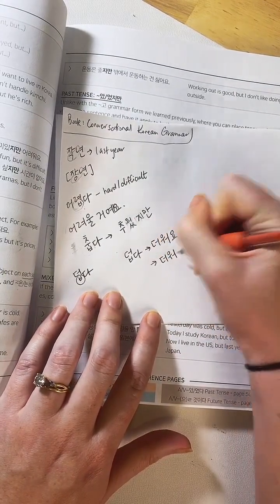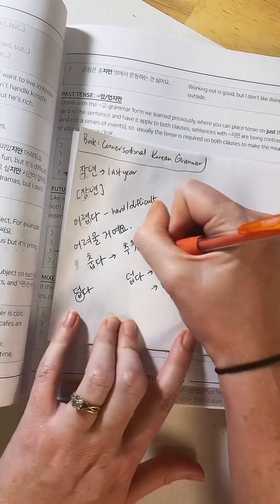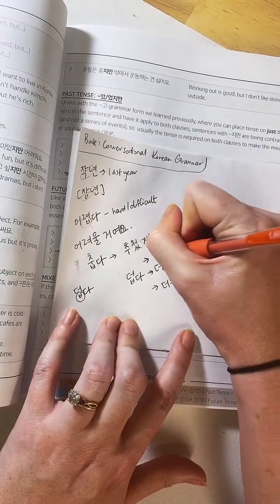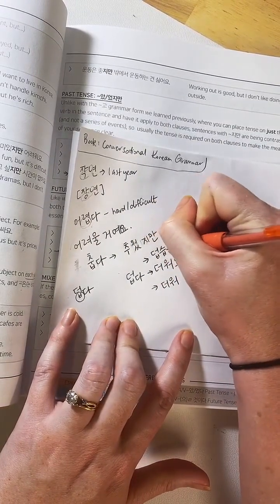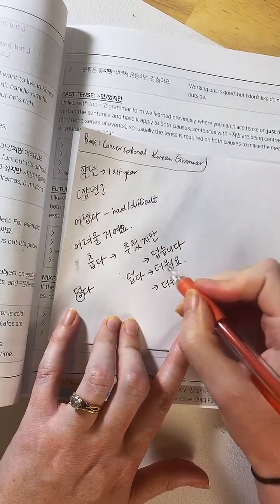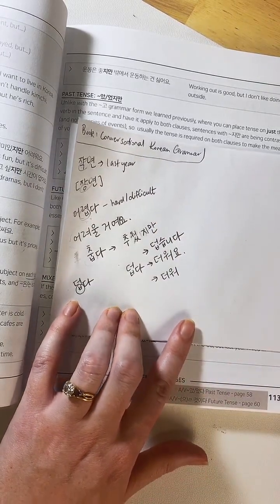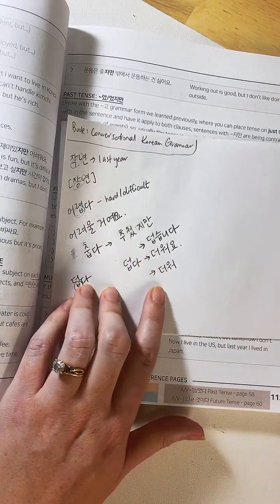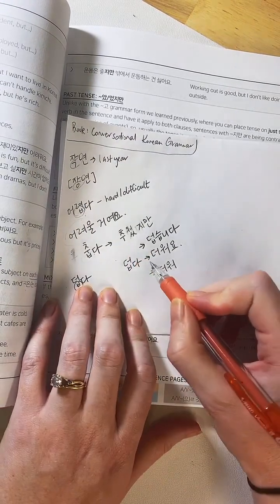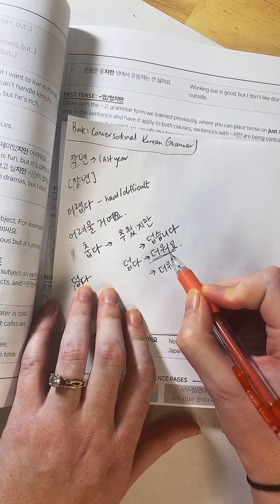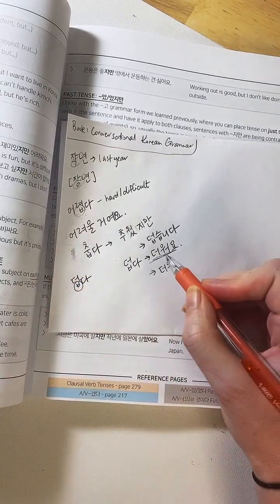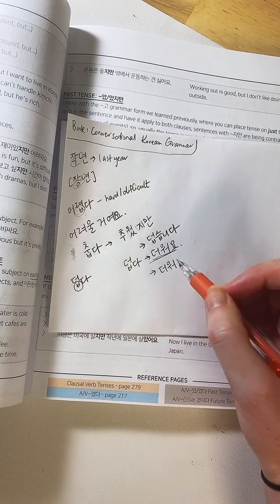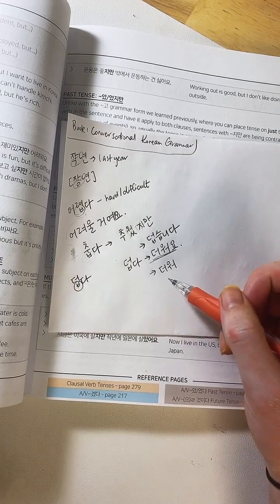This is informal. And this is honorific. 덥습니다. So depending on what formality level you're speaking, it does have a couple different forms. The most commonly used one that you'll probably use is this one, 더워요. It's hot. Oh, 더워요. It's hot.